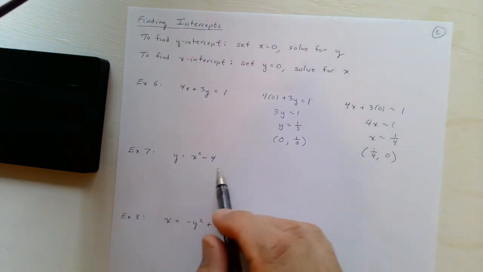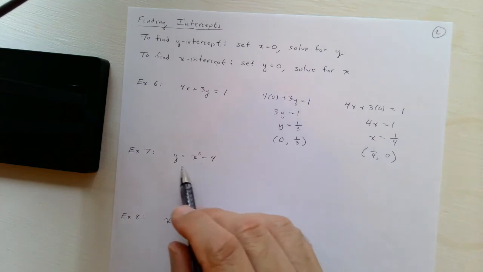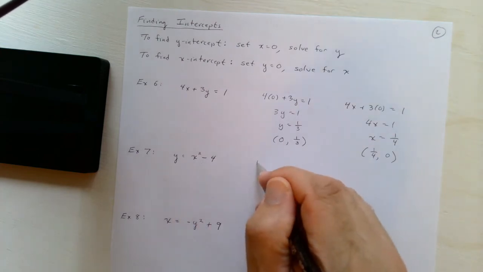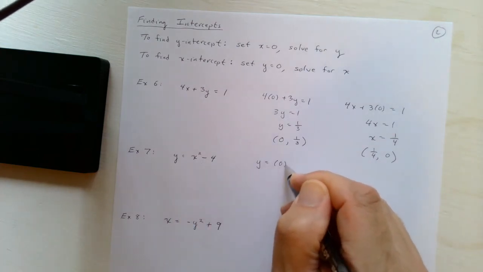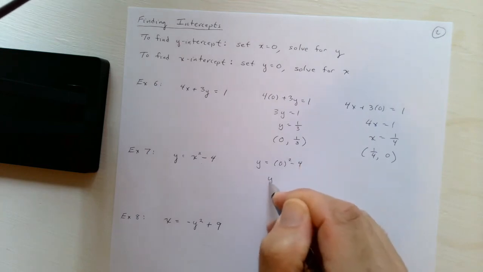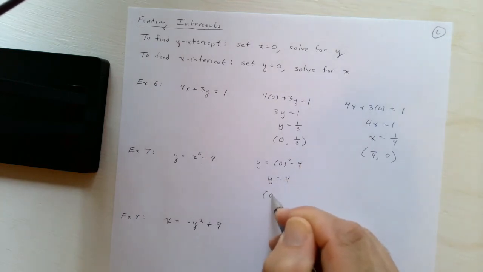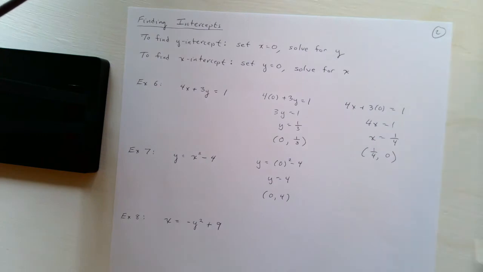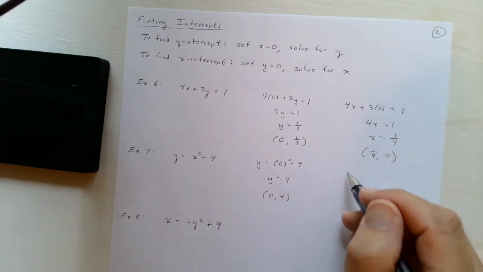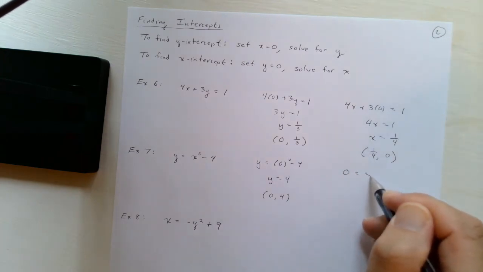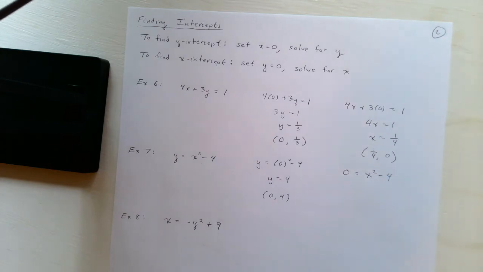To find the y-intercept first, we plug in x equals 0, so y is 0 squared minus 4, so y is -4, so we get (0, -4). To find the x-intercept, we set y equals 0. So 0 is x squared minus 4.